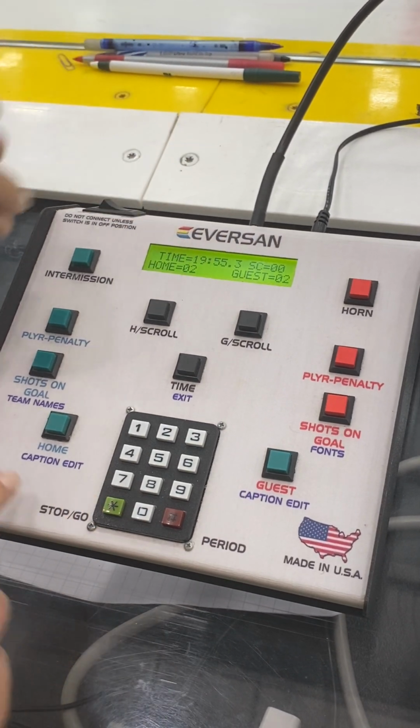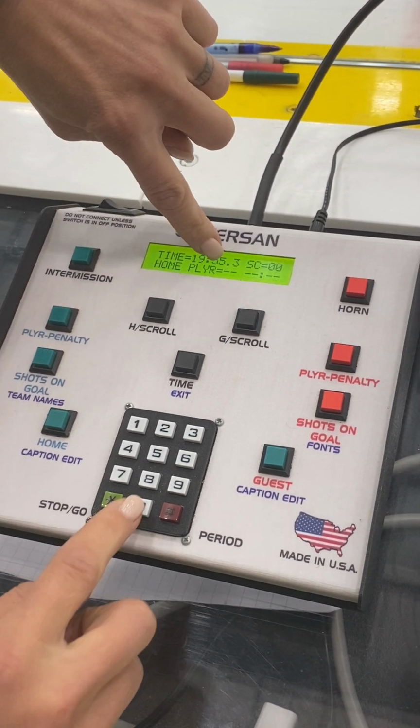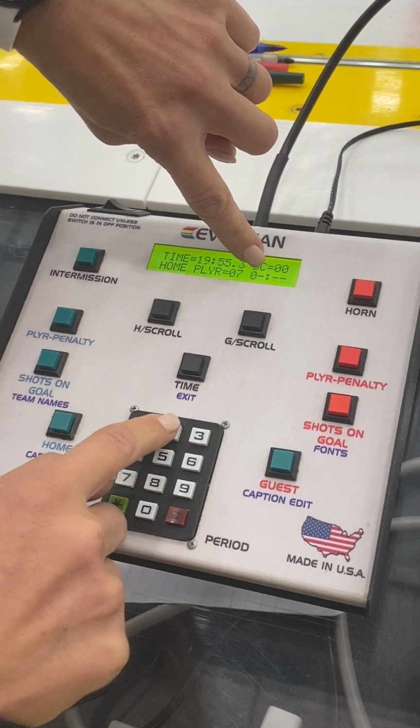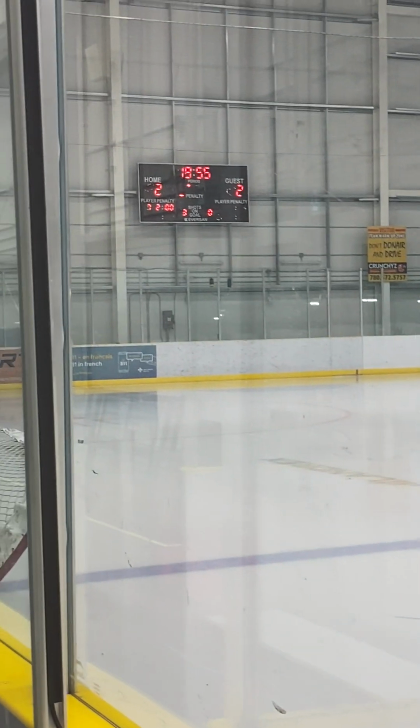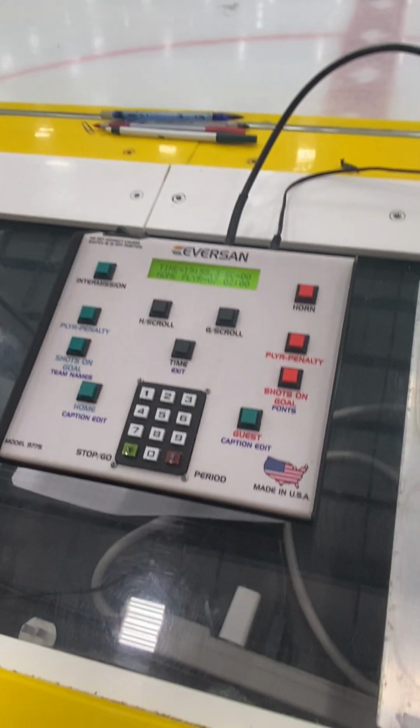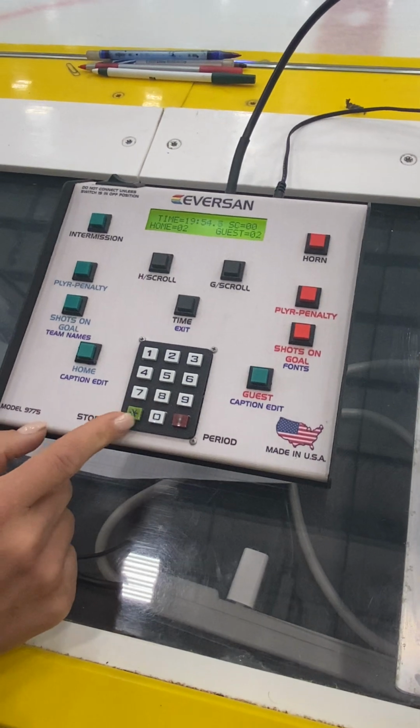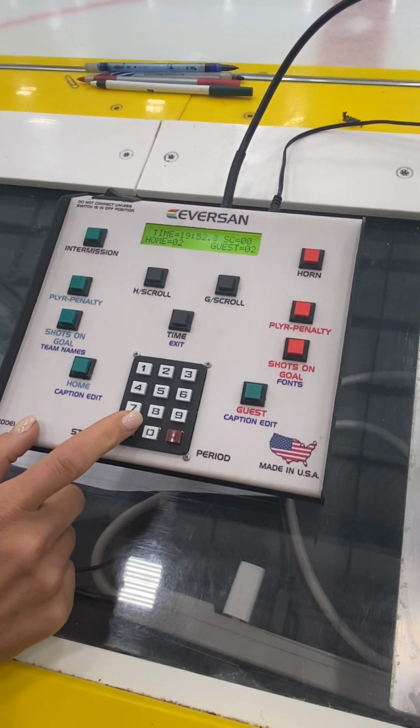Oh, I was too slow, so we'll do that again. Player penalty, 070200, that's it, and it'll go up on the board. And as you do your stop and start, it'll start everything on the clock.